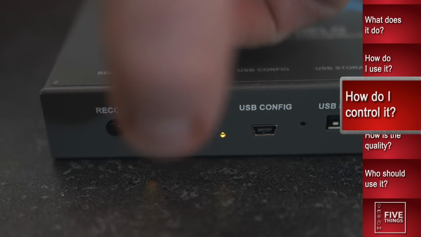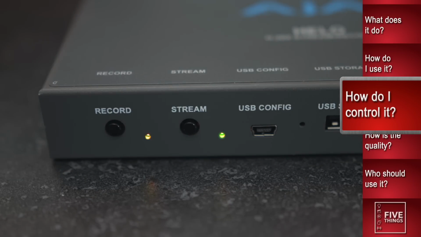We've got two ways to control the unit. We've got end user controls, and then the way I like. The end user control consists of physical buttons on the Helo for recording and streaming, so you can engage or disengage each of the functions independently of one another. Very simple and very handy if non-technical folks are going out to record or stream an event. And now the way I like to handle things, my way.